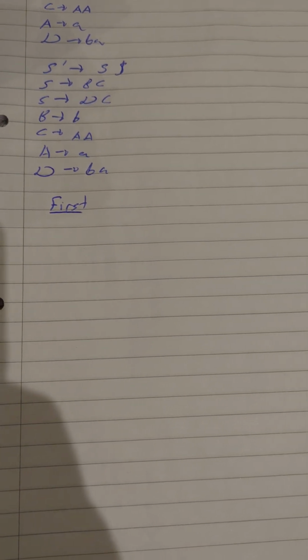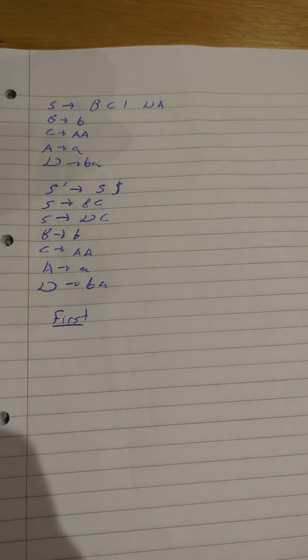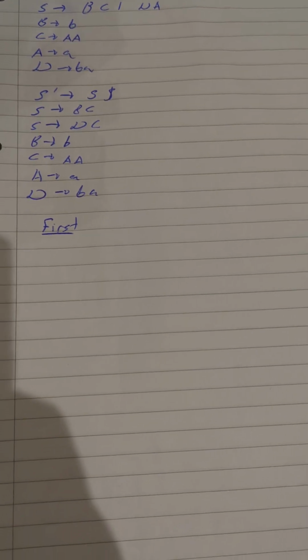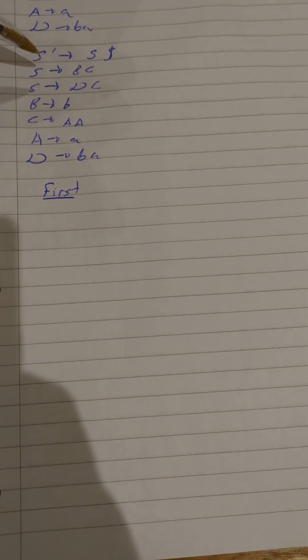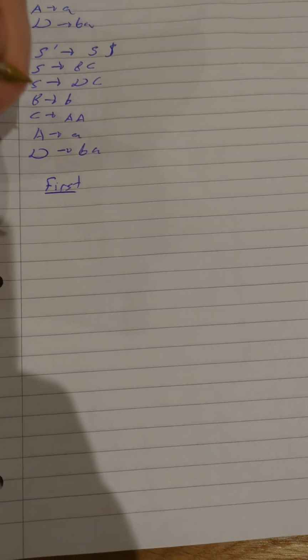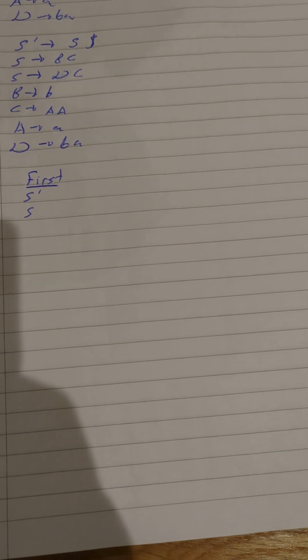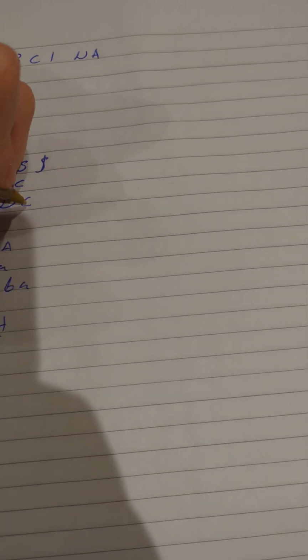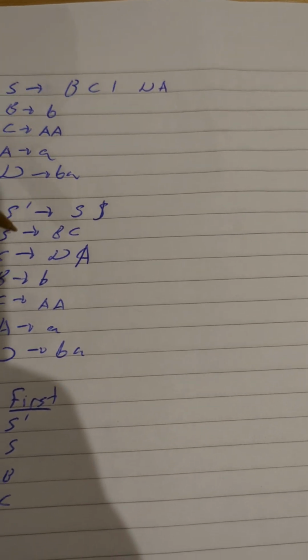So in this grammar we've got six non-terminals: S', S, B, C, D, A. Oh, sorry, I think I actually copied it wrong. It should be DA. This is DA here, DA here. We've got BC, DA, and BCDA.